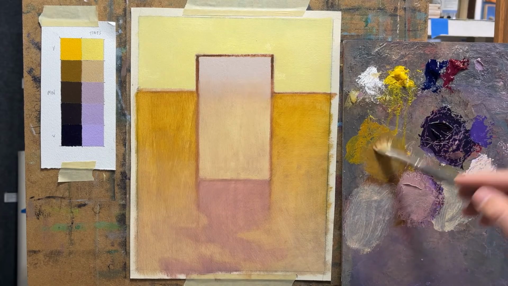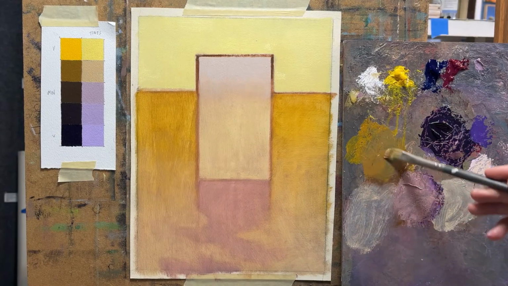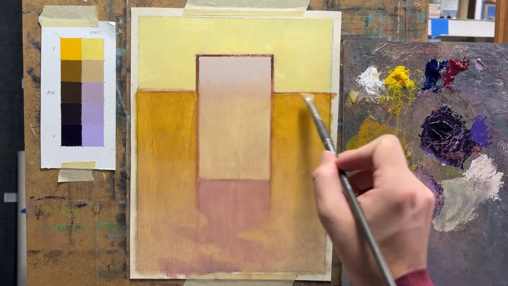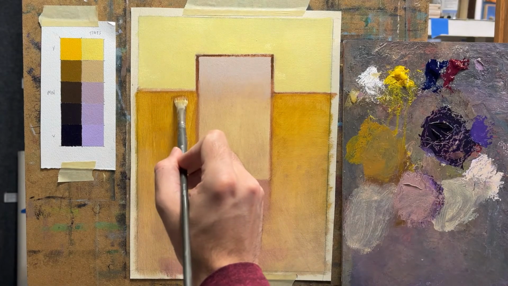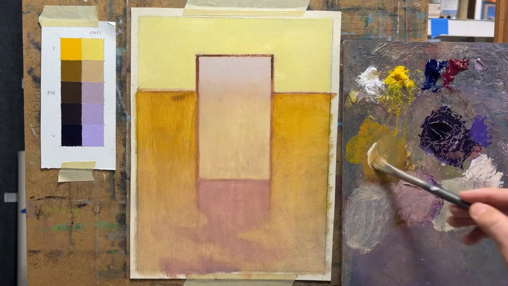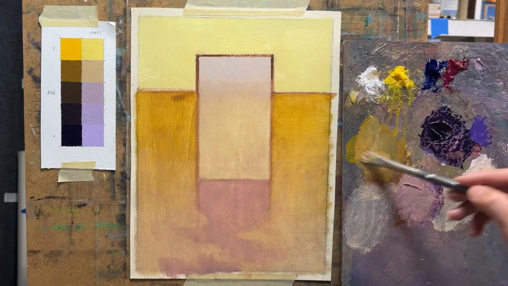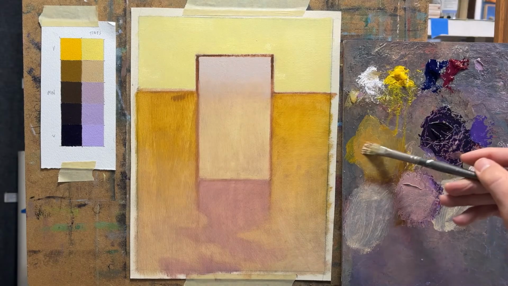One thing I want to do before I stop today is I want to really commit to my horizon line a little bit more with a darker color. So let's see, that seems a little too dark. Let's grab a little bit of white and some of this residue of that gold that was up in this left corner here.